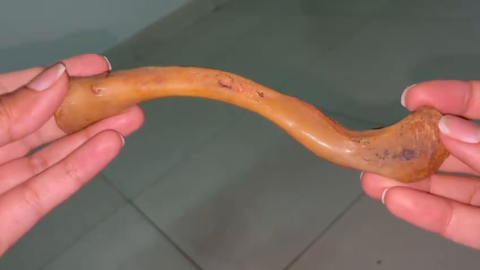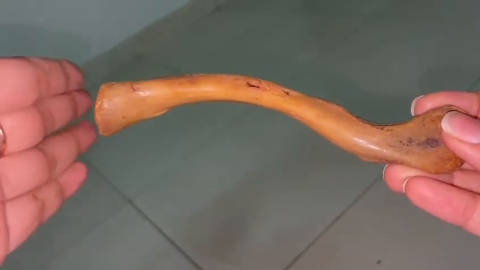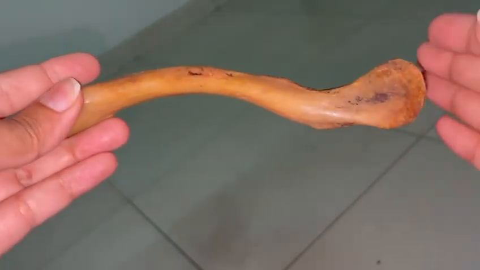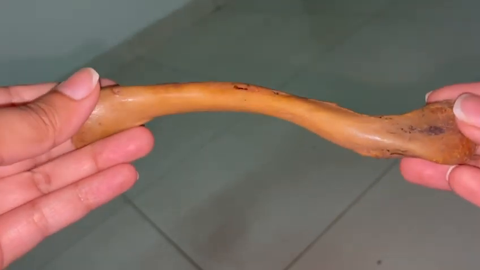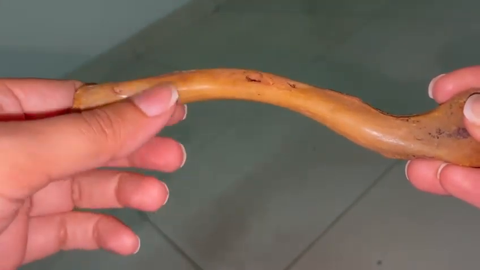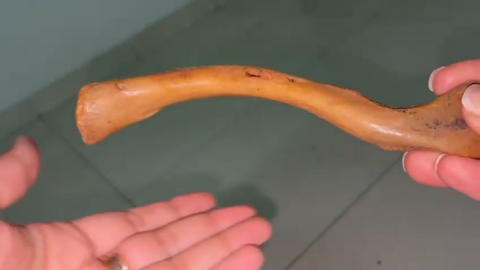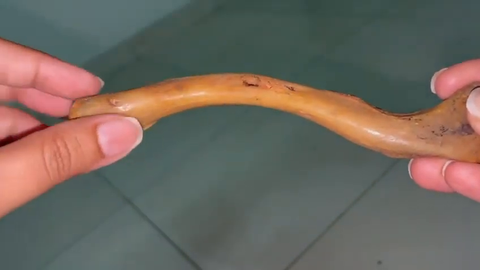So right now I'm holding the clavicle anatomically. This is the medial end attached with the sternum and this is the lateral end attached with the acromion process of the scapula. Now the medial 2/3 of the clavicle has four surfaces: the superior surface, the inferior surface, the anterior surface and a posterior surface.